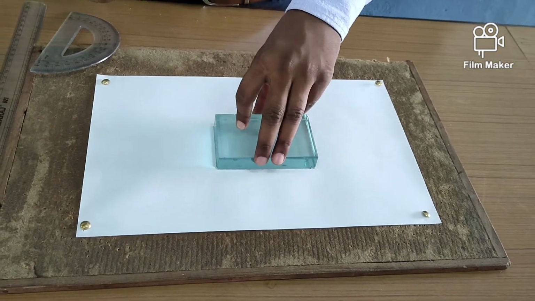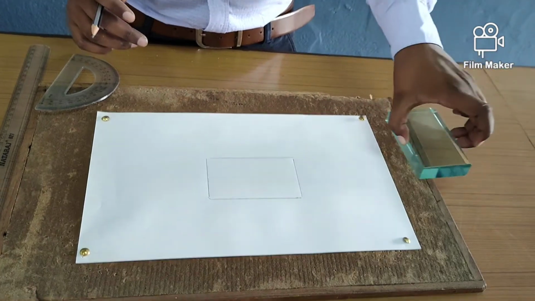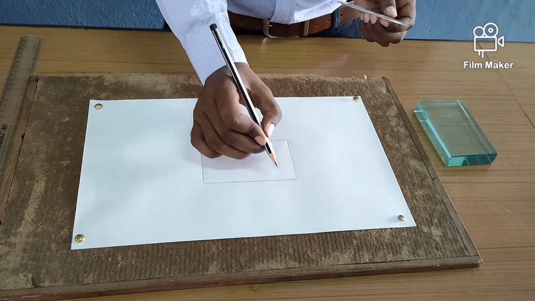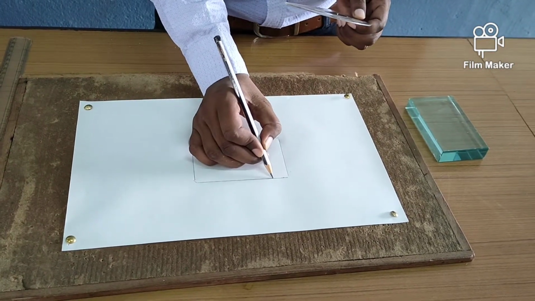After that we will remove this glass slab and, using our protractor, first we will take a point.